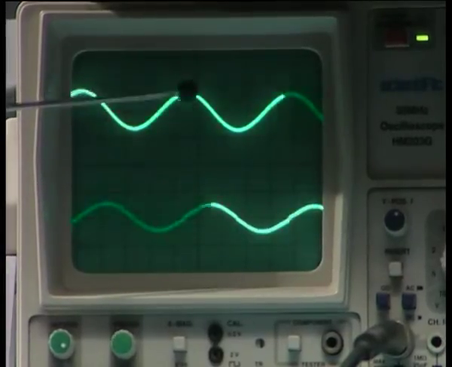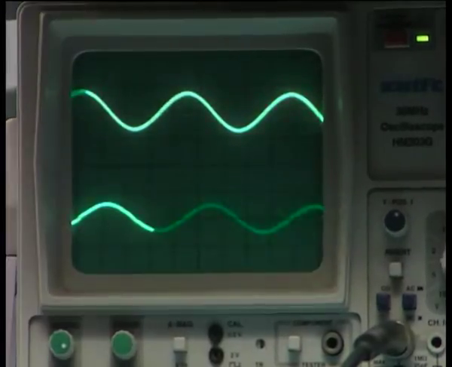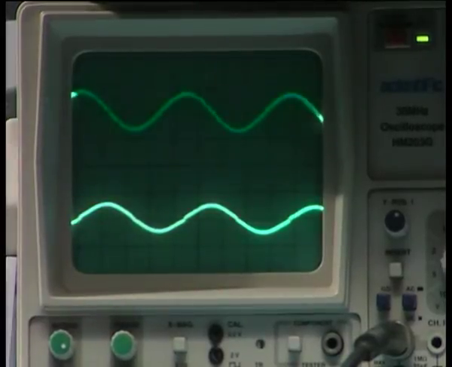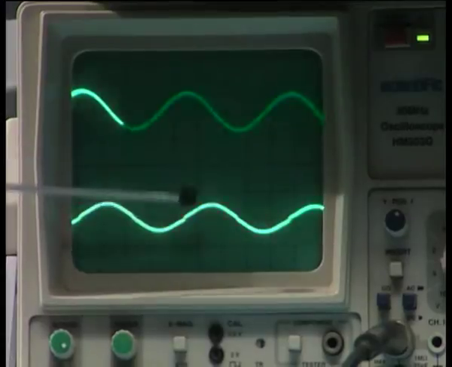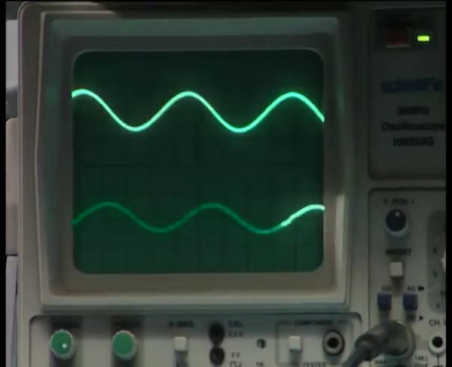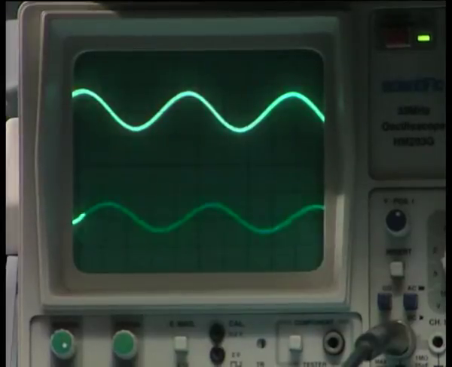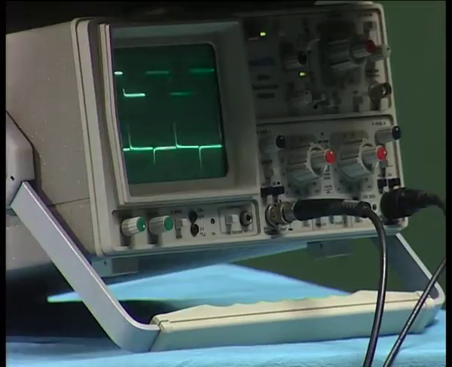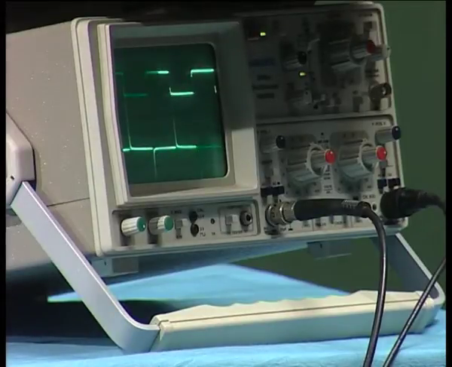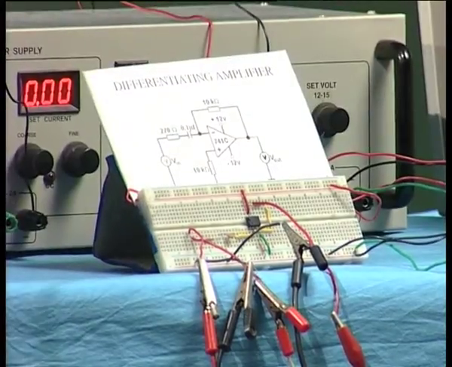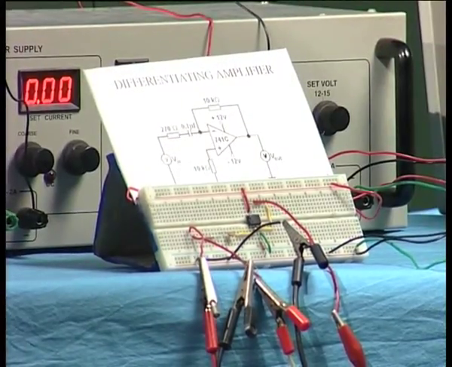If you look at the corresponding peak positions, they are not in the same vertical line. There is a relative shift, and that corresponds to the cosine wave. The bottom one is a cosine wave, the top one is a sine wave. I will again come back to the square wave, and you can see the spikes. So, this circuit performs what is known as differentiation of the input signal with reference to time.